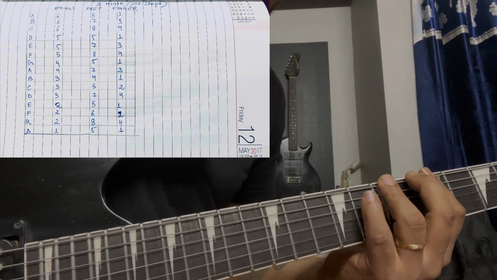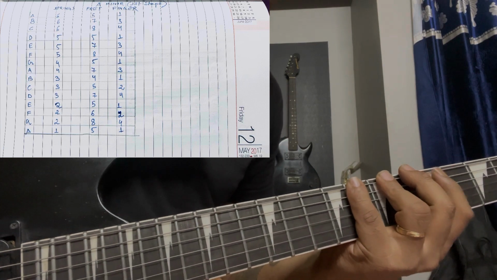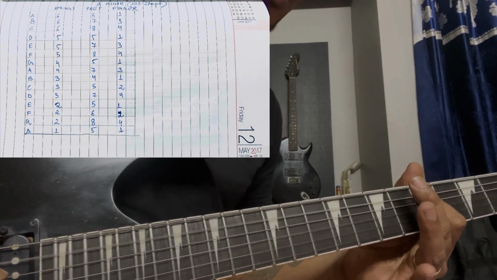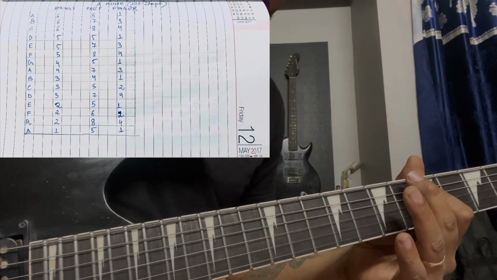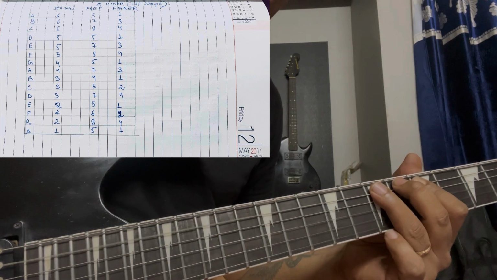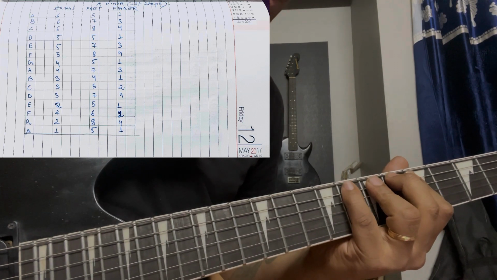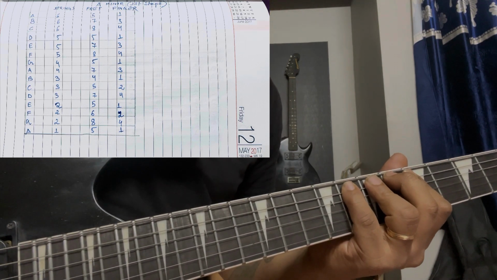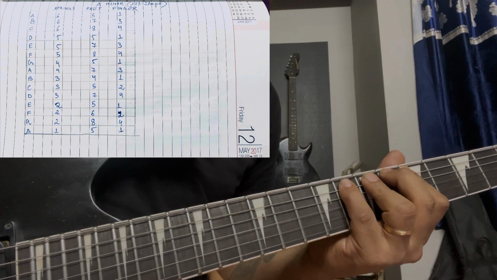Then we have the 6th string, fret 8, finger number 4. Then the 5th string, fret 5, finger number 1. Then for the E note, we have the 5th string, fret 7, finger number 3. For the F note, we have the 5th string, 8th fret, finger number 4.